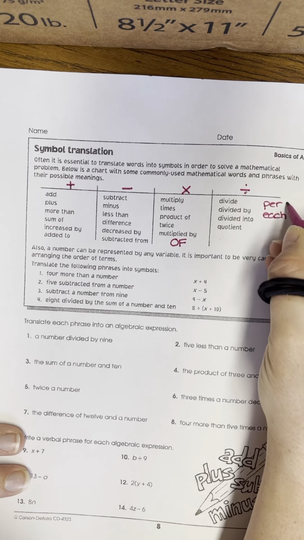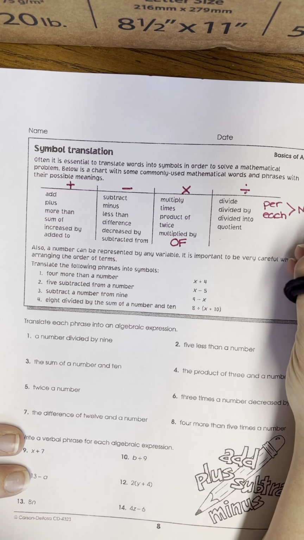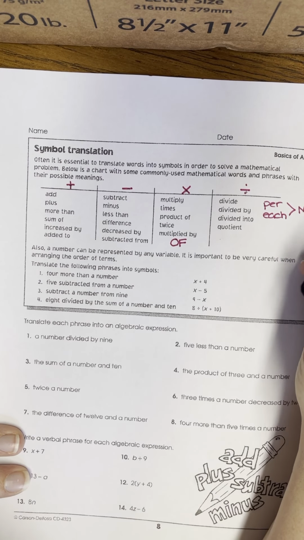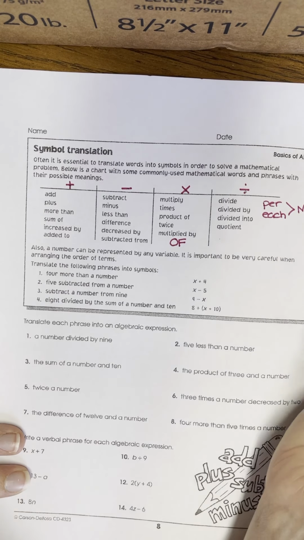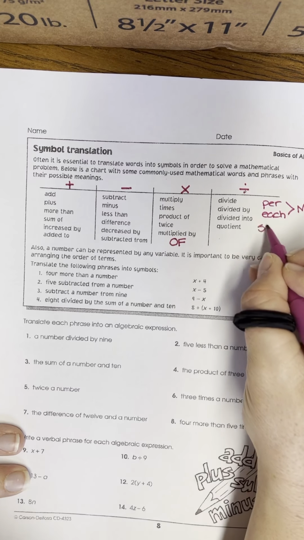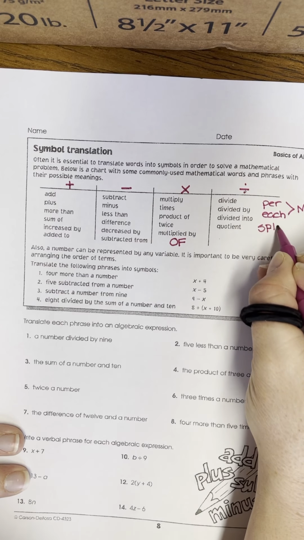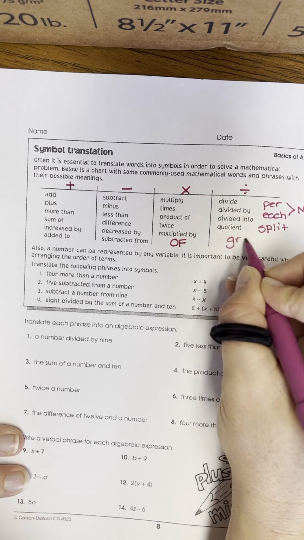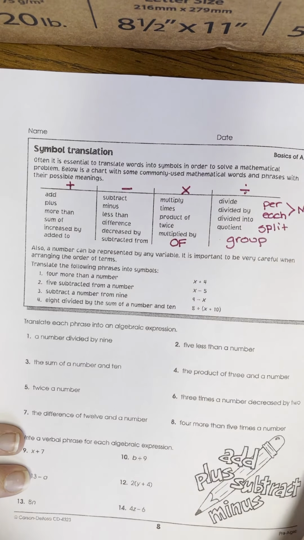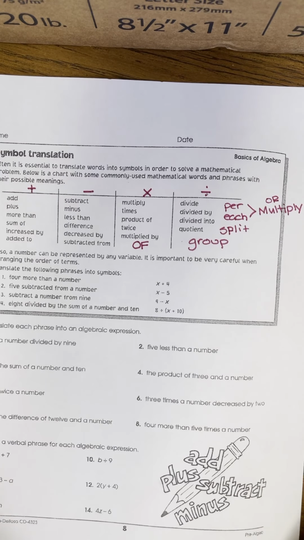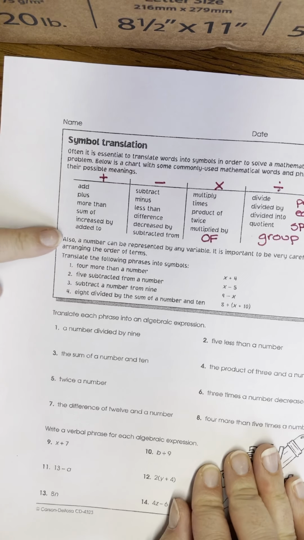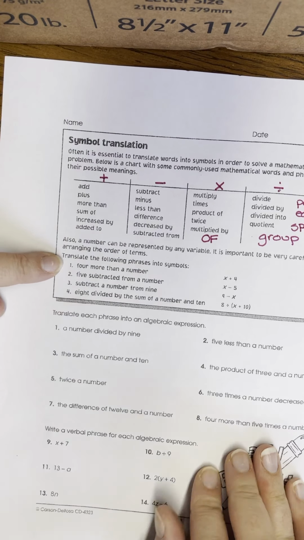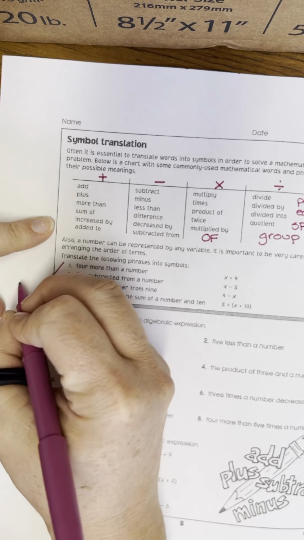These can also be used as multiplying too, so we have to be careful with those. You could say split. We could also say groups. So there's tons of different ways in which we can use the vocabulary for each operation, but these are just some of the ways. All right, so here are some examples for us to look at.